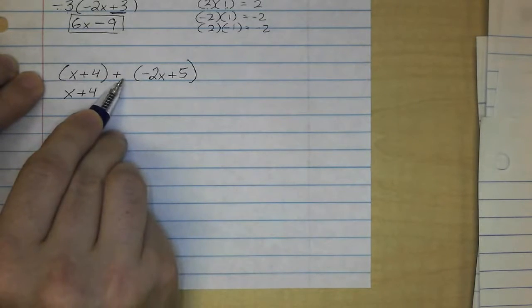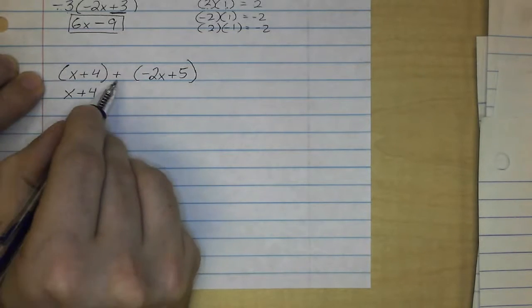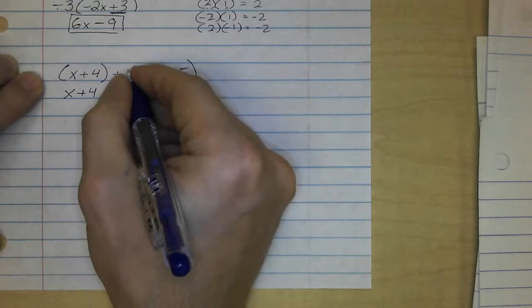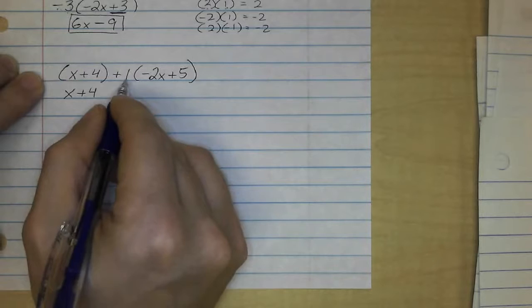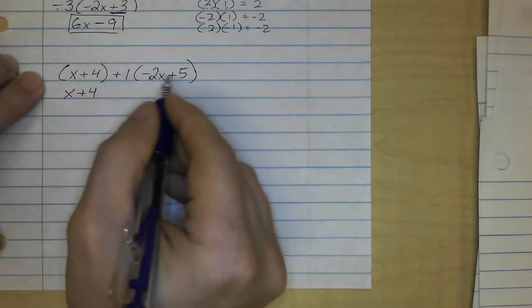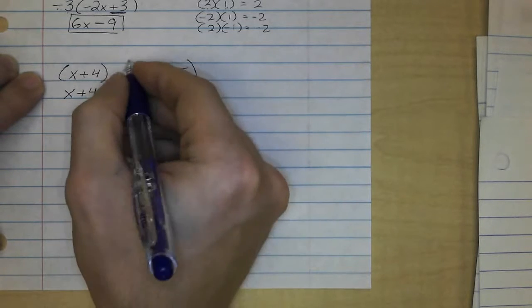Now right here, I have plus and then these terms. If you have a number here, use it and distribute it just like we did above. But if you don't have a number here, fill it in with the 1. While you're learning, this little 1 will help you to know what to multiply and what the result will be. Eventually you won't have to do that, but for now, let's go ahead and do that.